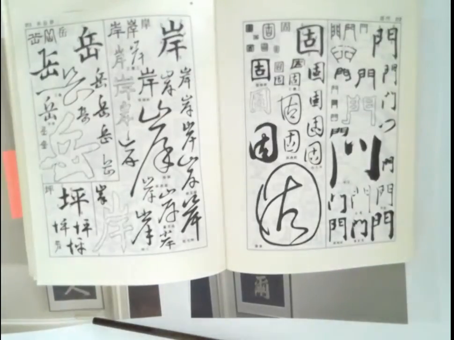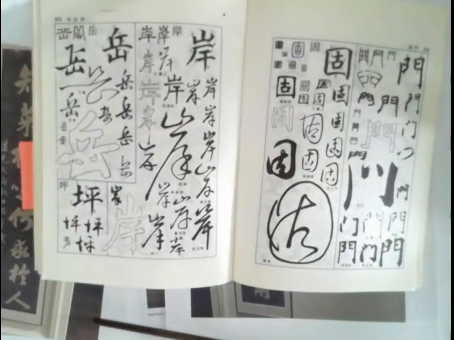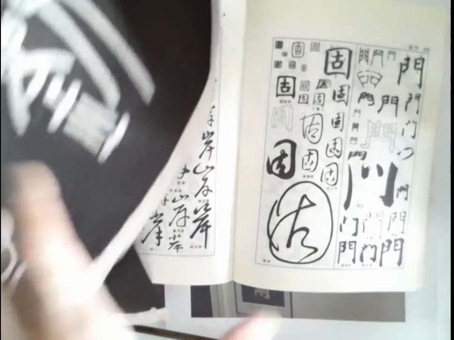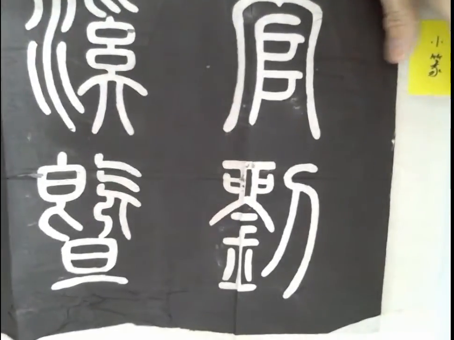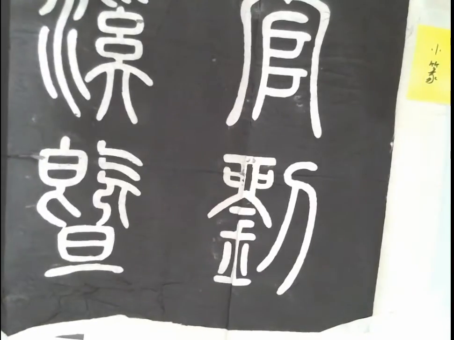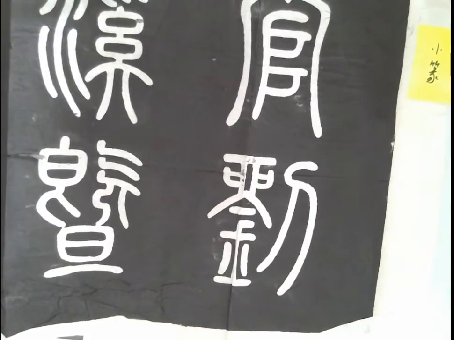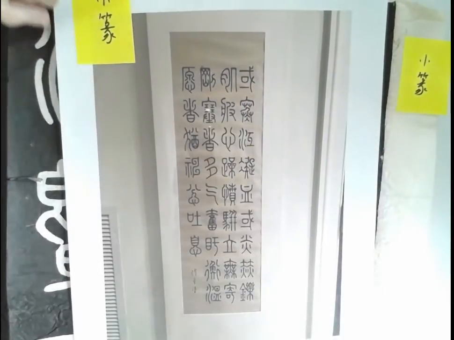The black thing. Yeah. I will show you one that I did for homework a little later. This is, can you see it? This is what I got at home. That's a homework.